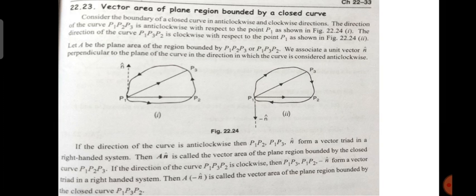And if the direction is P1, P3, P1, P2, look at the next figure, the direction is minus n cap. That means n cap is in the opposite direction, so it is minus n cap. Then A into minus n cap is the vector area of that plane region.